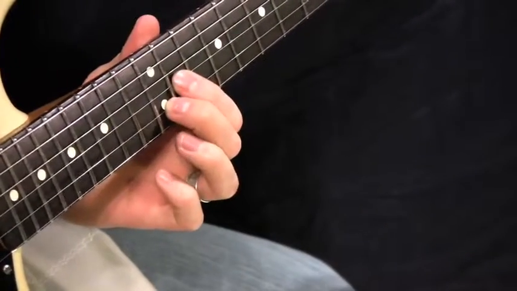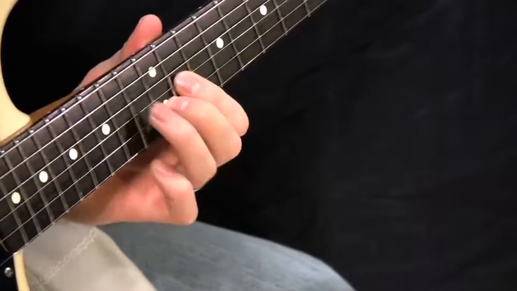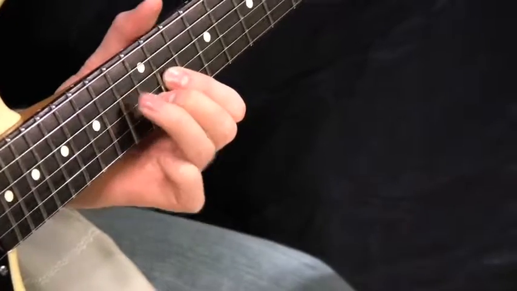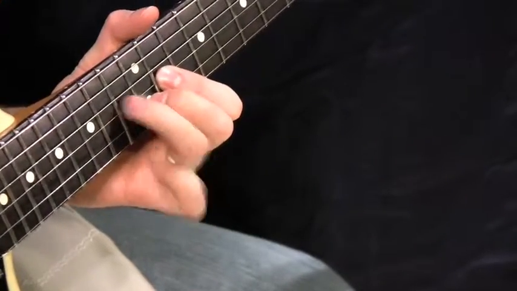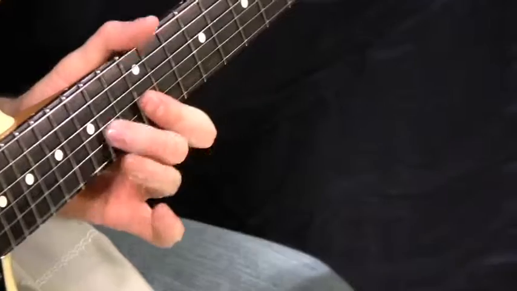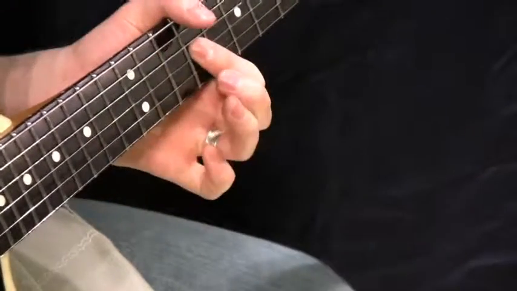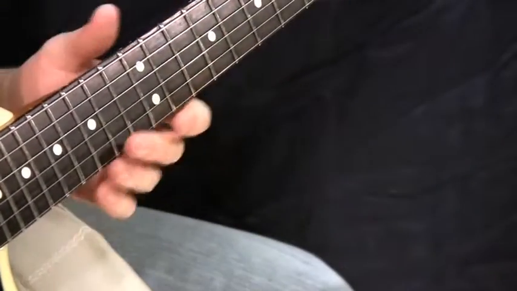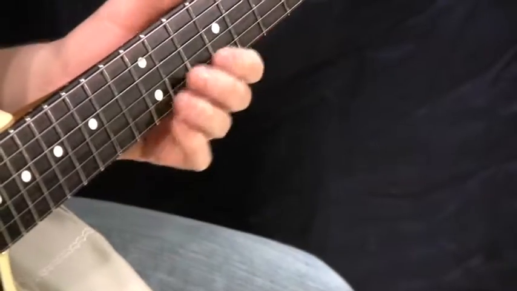All I'm doing there is holding those two notes and hammering on with my ring finger here. And so you can kind of travel back and forth there.